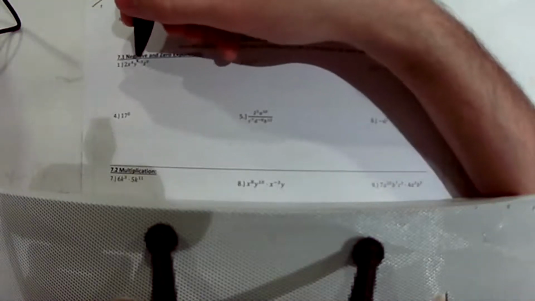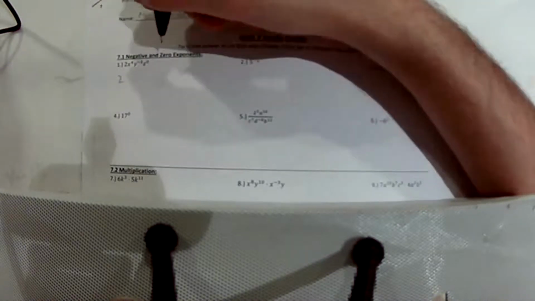This next one is separated by section. First thing we did was negative and zero exponents. These are all basically simplifying only, no multiplication or anything. The way these work is you go factor by factor, and then you see if you can do anything with any factor. For example, this is a 2. I don't see any other numbers, and I don't see this 2 being squared or raised to a negative power, so that's just going to stay a 2.